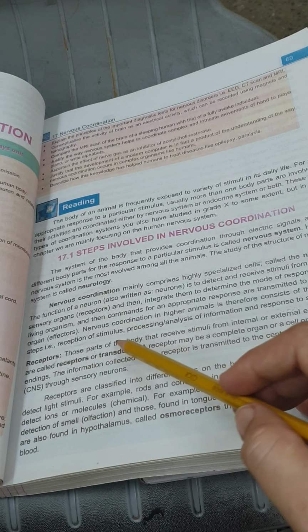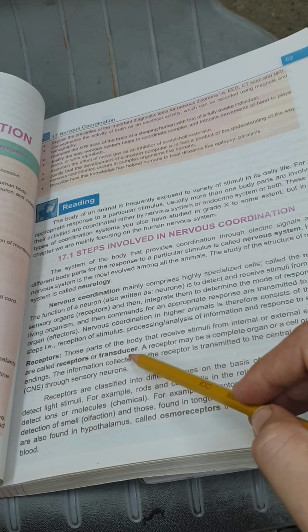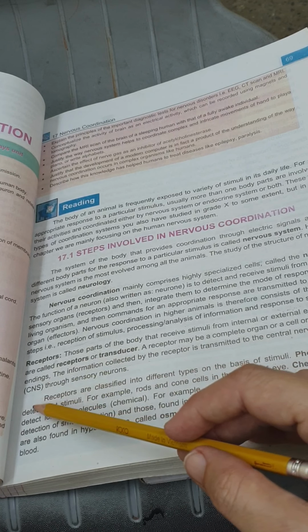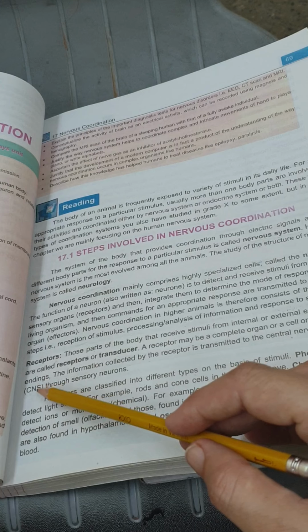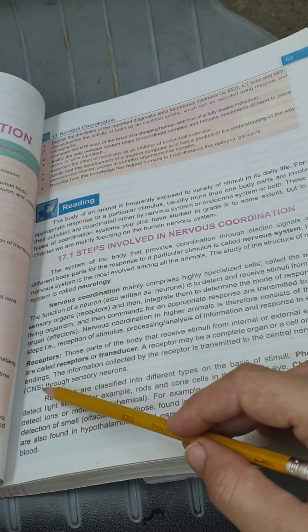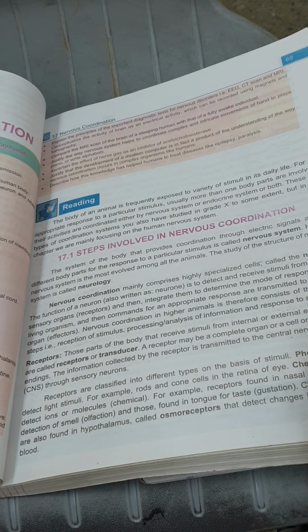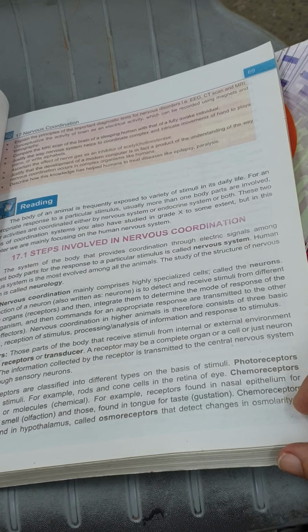These receptors are also known as transducers. Transducers receive information, and then they give that information to the CNS, or central nervous system, where the brain or spinal cord will analyze the received information. Receptors are then classified on the basis of the stimuli, meaning the change that they receive.